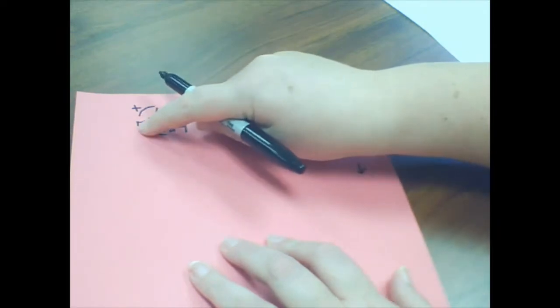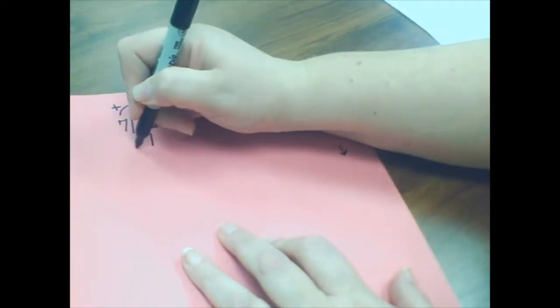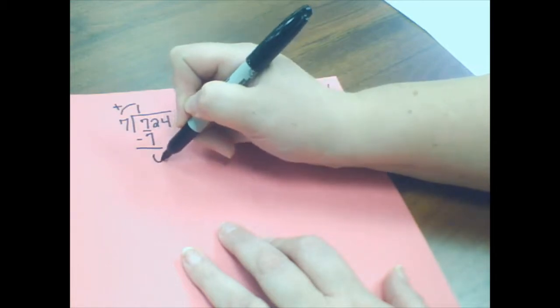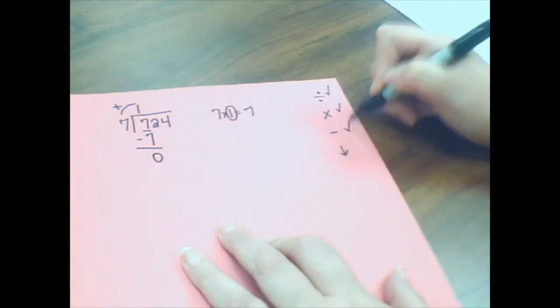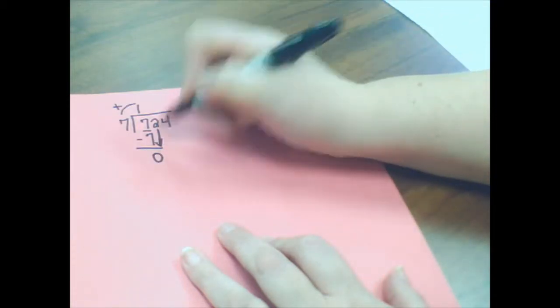1 times 7 is 7. So I just multiplied. Divide, multiply, subtract. 7 minus 7 is 0. Divide, multiply, subtract, bring down. So I'm going to bring that 2 down.